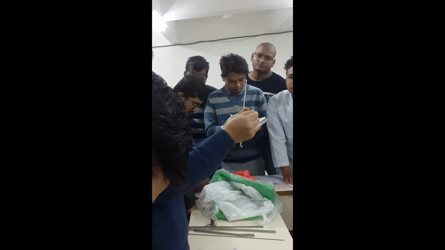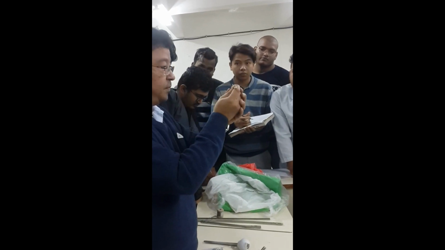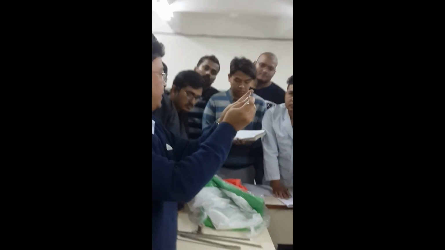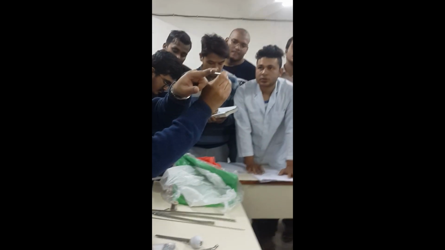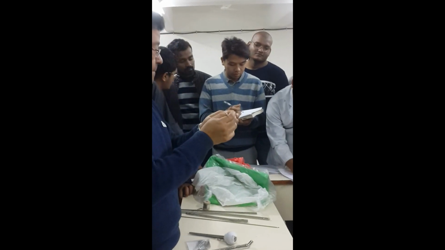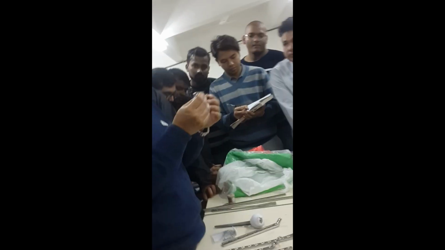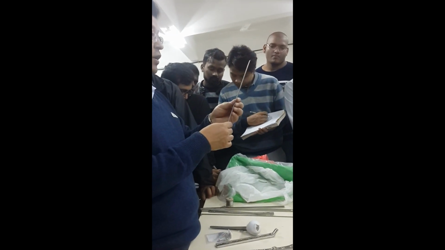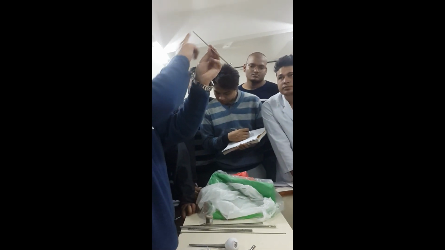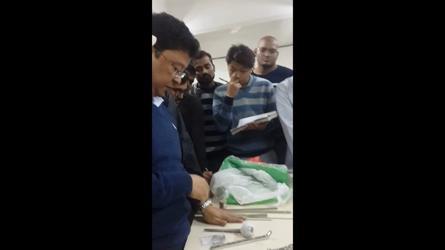That's how much you can also put a K wire. But this is a better implant, the Rush pin. How do you recognize it? There's a bevel end and a curved end. So it's just like a forearm fracture in children, where you cannot apply plates. Rush pin: bevel at one end and the other end is cut and curved. So this is the Rush pin.